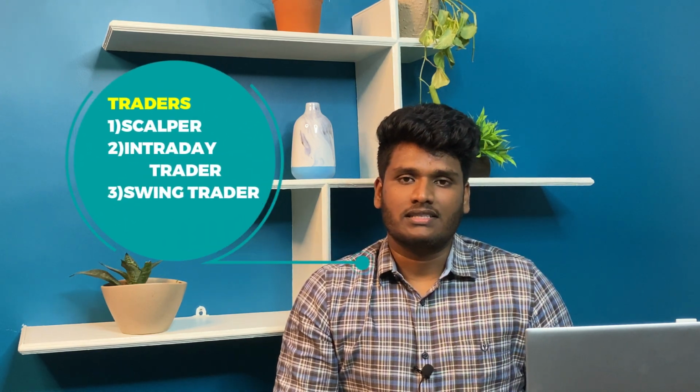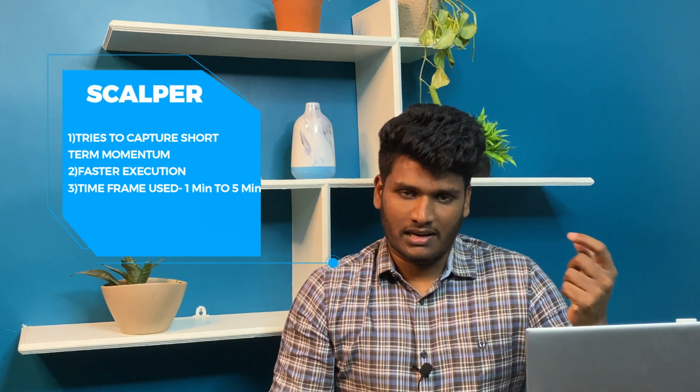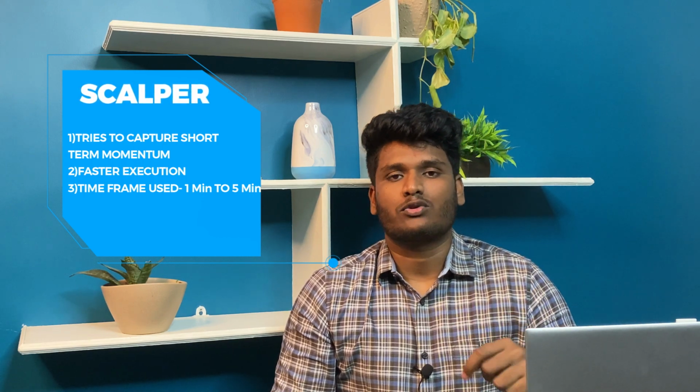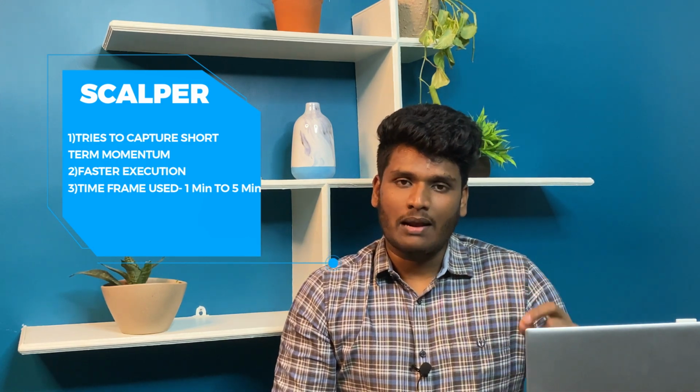So there are 3 types of traders in this market who use technical analysis. The first type of trader is the scalper, the second one is the intraday trader, and the third one is the swing trader. What a scalper normally does is execute the trade within few seconds to few minutes. He buys or sells a particular level and he closes the trade as soon as possible. And a scalper is someone who should have impeccable execution skills. The time frames a scalper uses is 1 minute to 5 minute time frames.